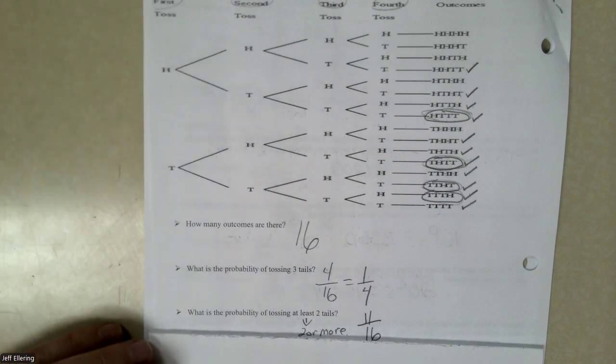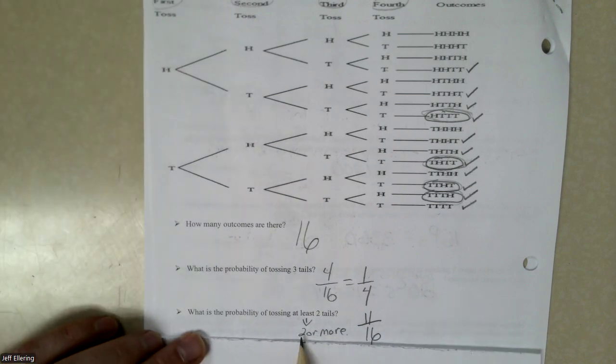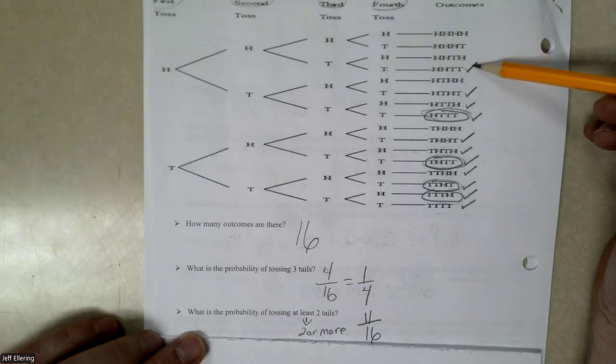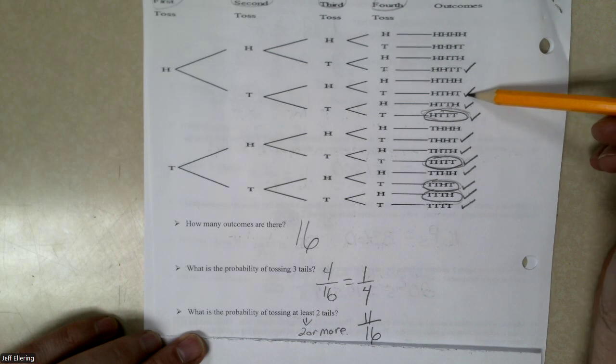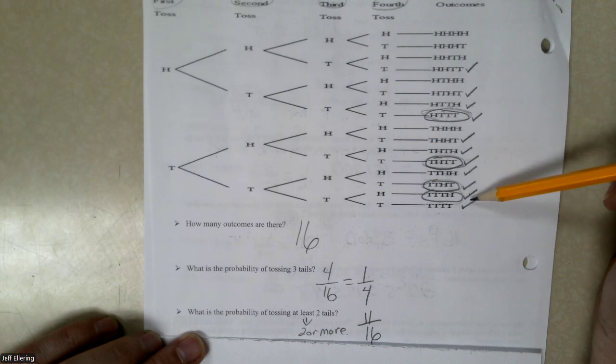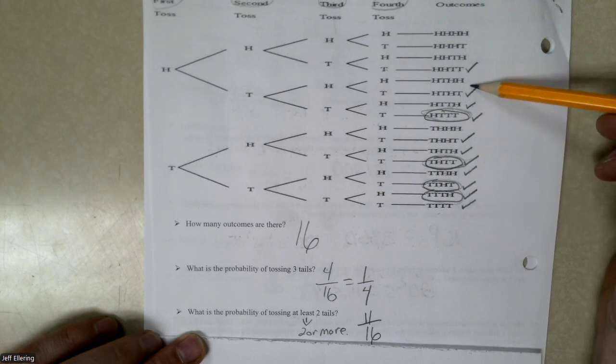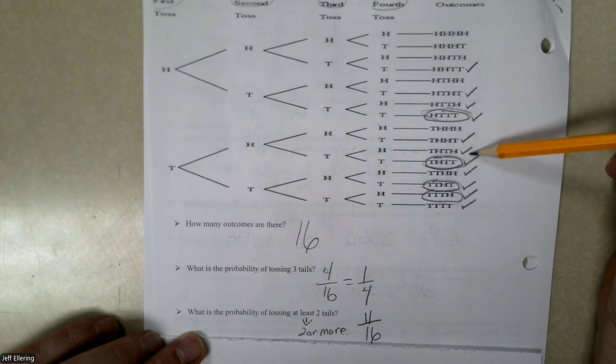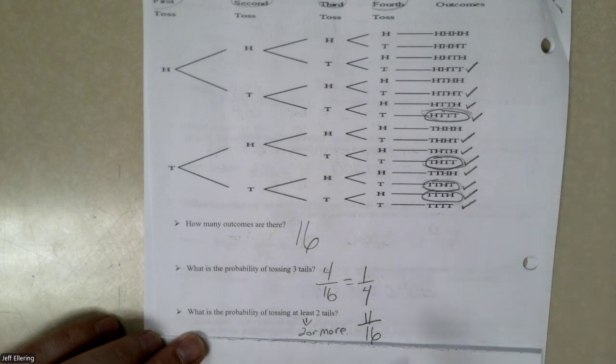What's the probability of tossing at least 2 tails? That means 2 or more. At least 2 tails, 2 or more. And that would be the check mark ones. Okay, so 1, 2, 3, 4, 5, 6, 7, 8, 9, 10, 11. 2 or more tails. Okay, I don't think I missed any in there. Nope. So 11 out of 16.